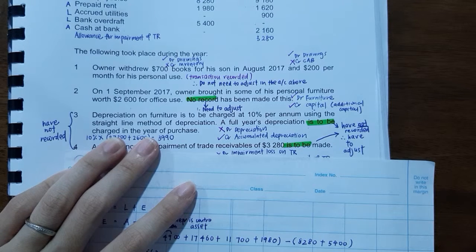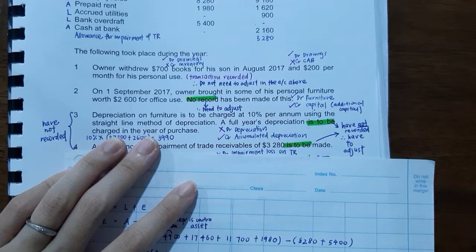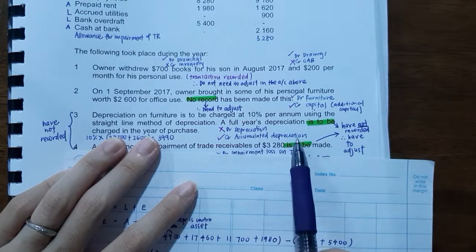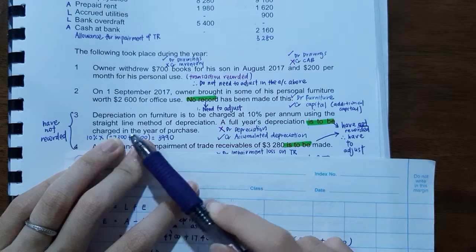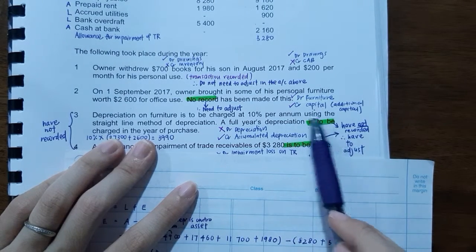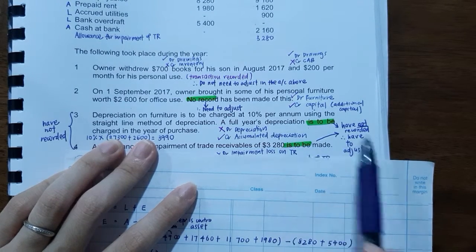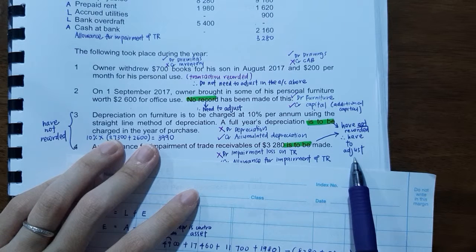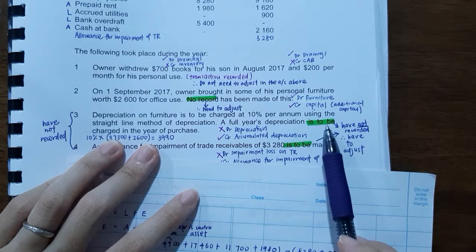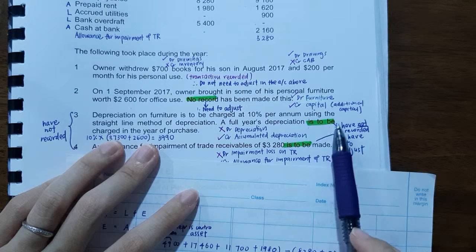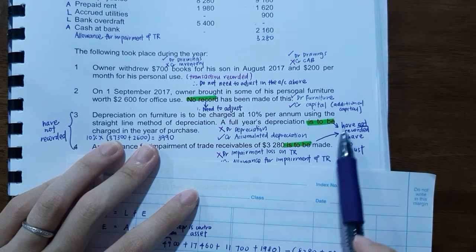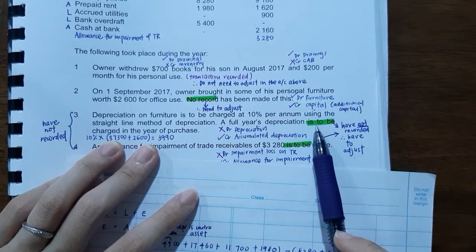Homework is to be given, it means that I haven't given the homework yet. So if they say that a full year depreciation is to be charged, it means that they haven't charged a depreciation, and you have to adjust. This is an English sentence. When they say is to be, it means that they haven't done it yet and you need to adjust it.